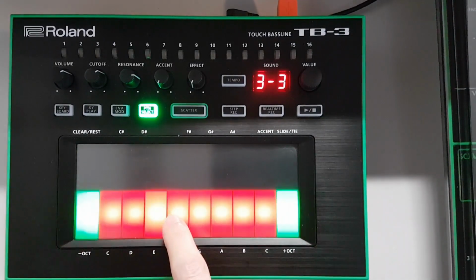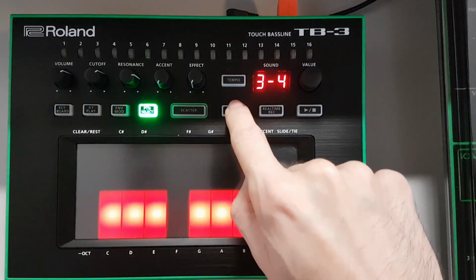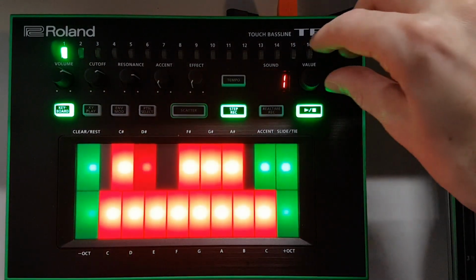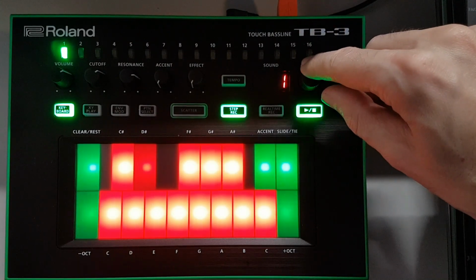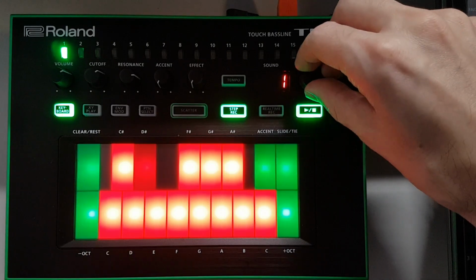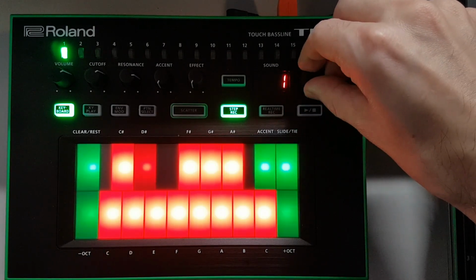Okay, fourth pattern, step rec mode. So, in this case, middle octave D sharp, the bass is set in the middle octave.